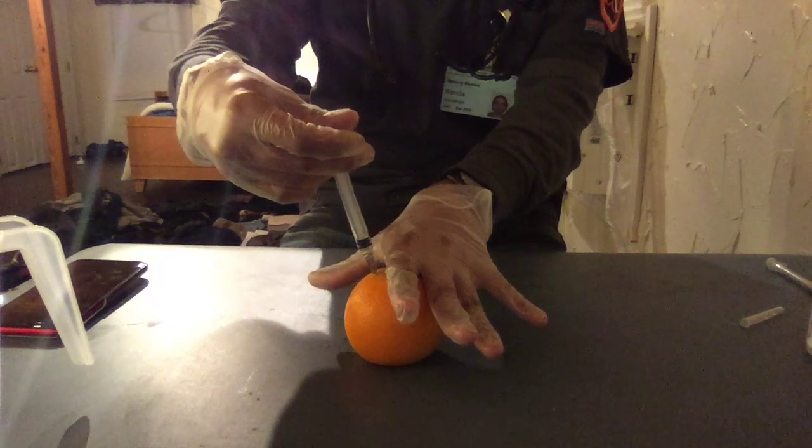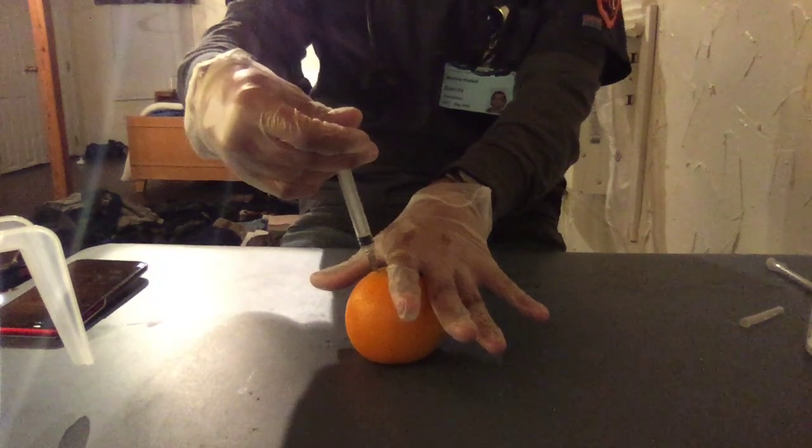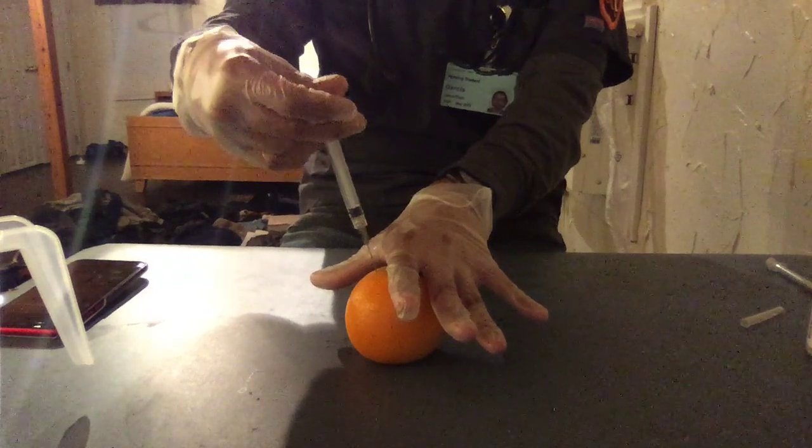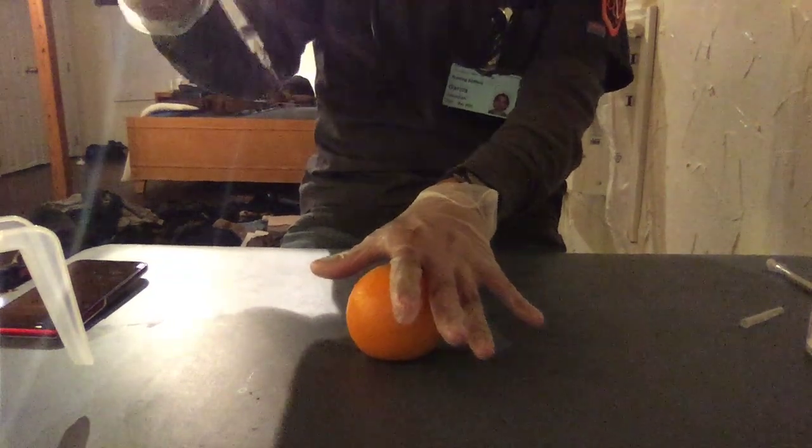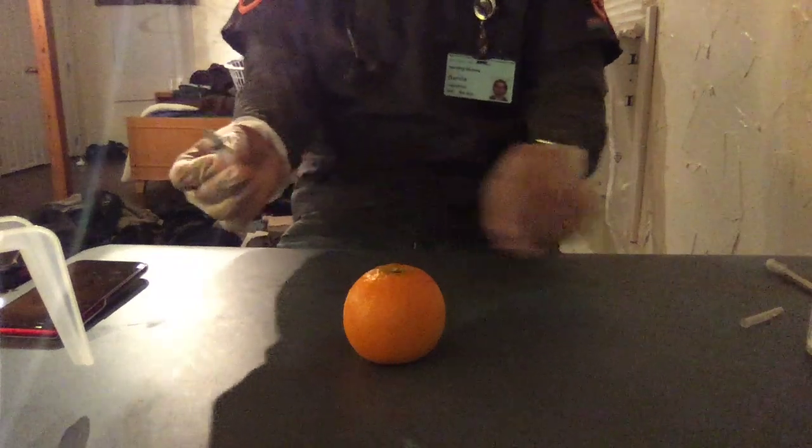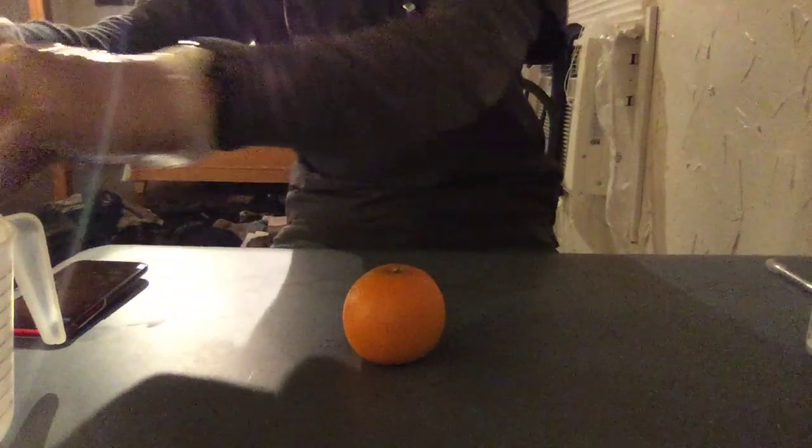Everything has to be in there. Leave the needle in there for a few seconds, about 10 seconds, to make sure everything's in there. Then bring the needle out nice and slow. Activate the safety on the needle, and then you throw it into the sharps container.